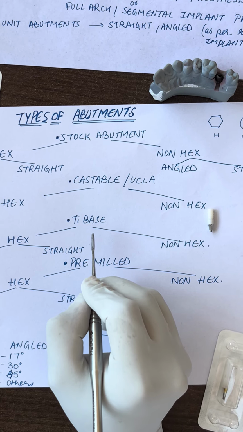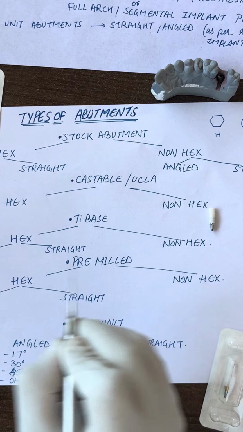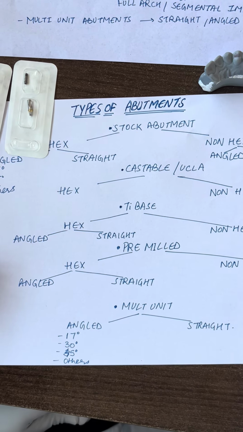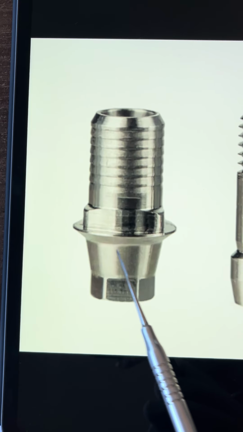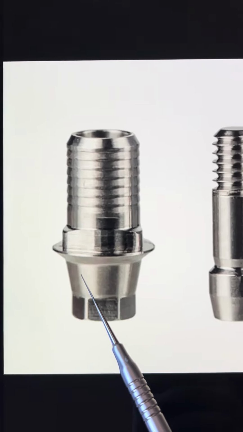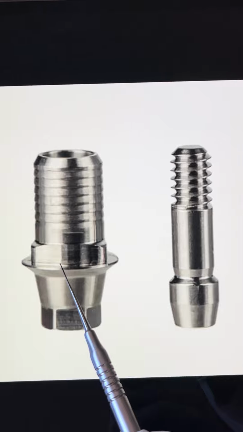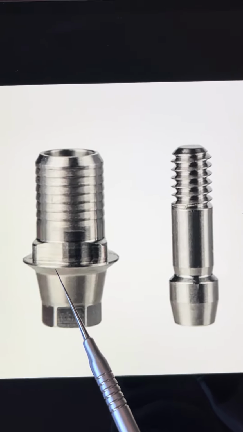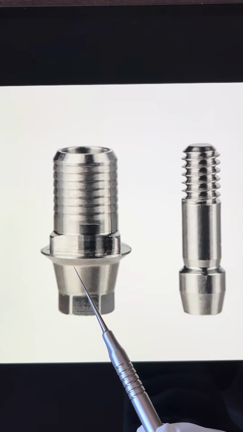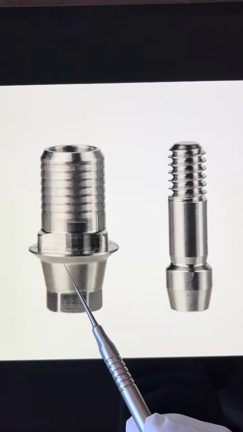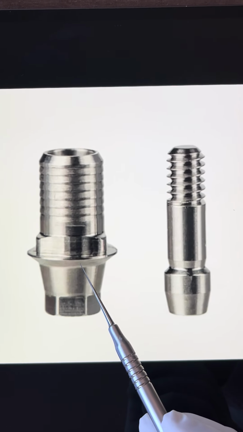Similarly, the third very important kind of abutment is the tie base. The tie base abutment can be hex and non-hex, and again can be angled and straight. You see, the tie base abutment has a titanium connector, and on top of it you will have a very customized crown, exclusively ceramic or zirconia, and this tie base abutment will have very good biomechanical strength and aesthetics, right?